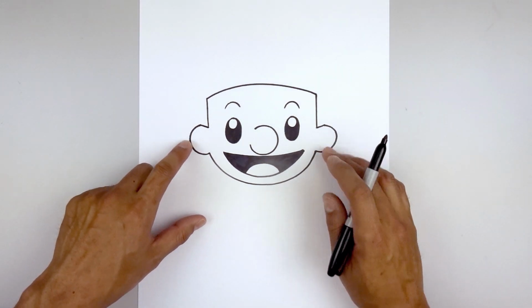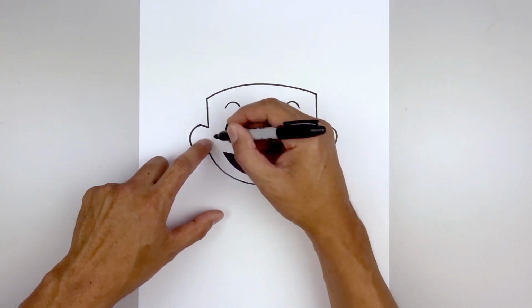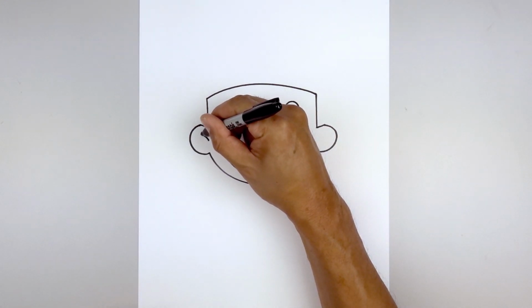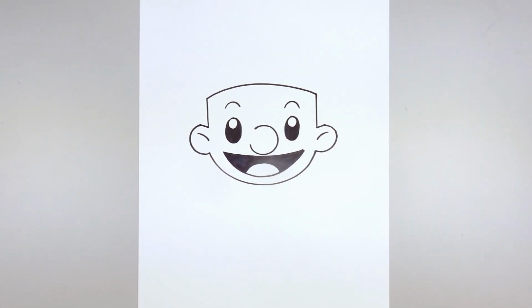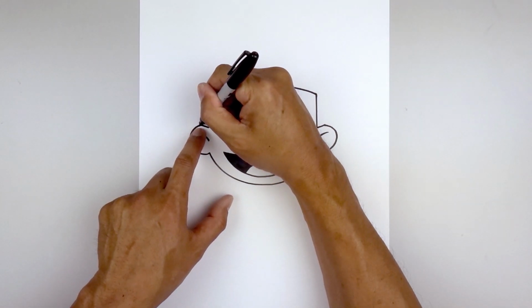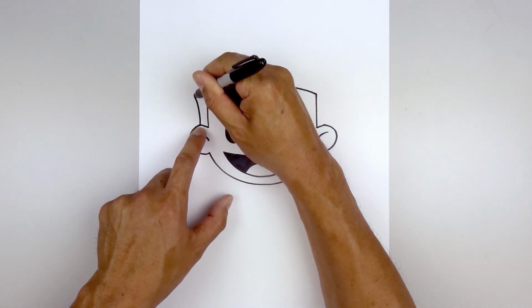Let's add a fold along the inside of the ear, halfway between the top and bottom. Starting here, draw a curve going up, then bending that out. And then from the top point of the ear, we're going to curve up, and then bend the hair going out.